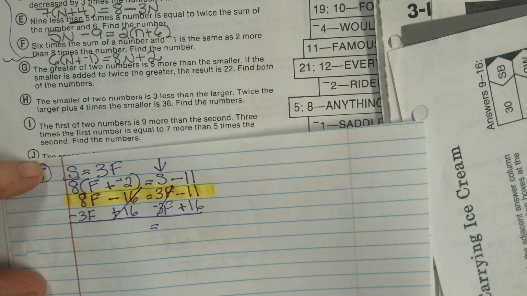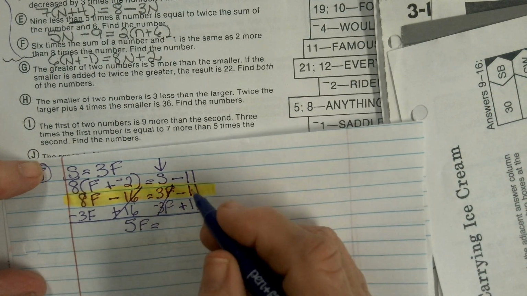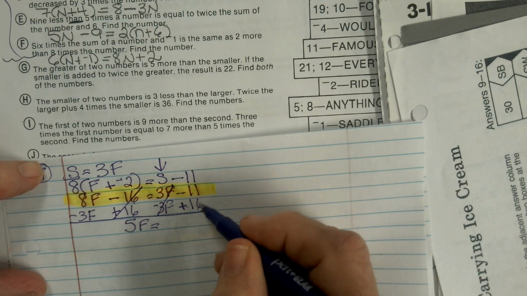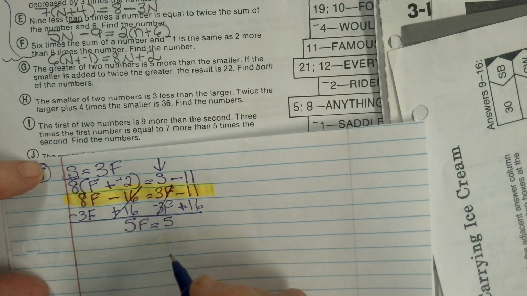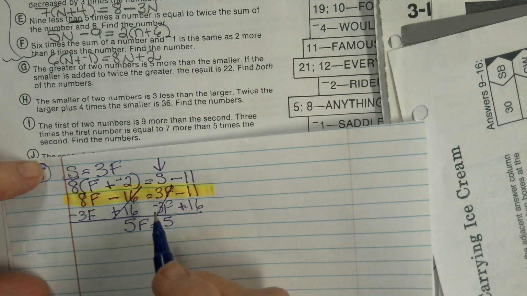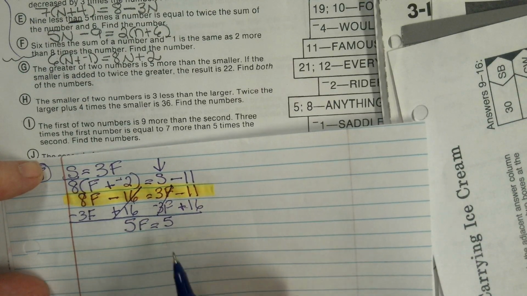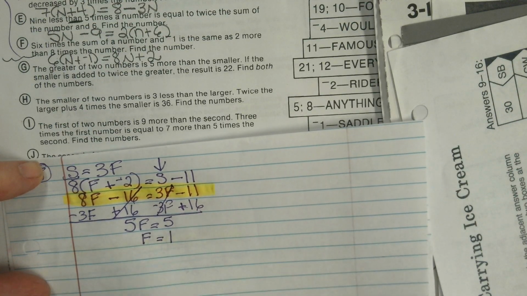8F minus 3F is 5F. 16 minus 11 is 5. We kind of know that the F is going to be 1, and I'll let you take a shortcut. 5 times what will give you 5? 1. So I'm just going to put F is equal to 1 without doing that division.